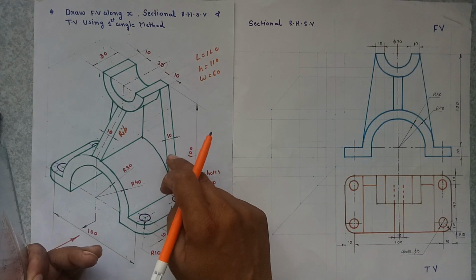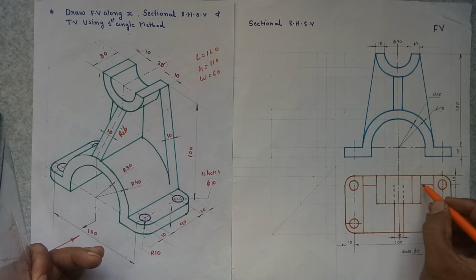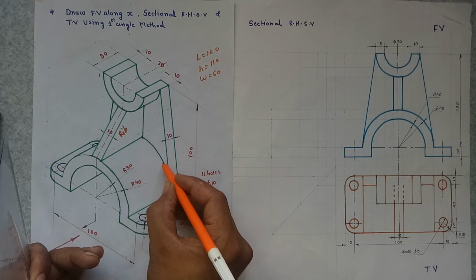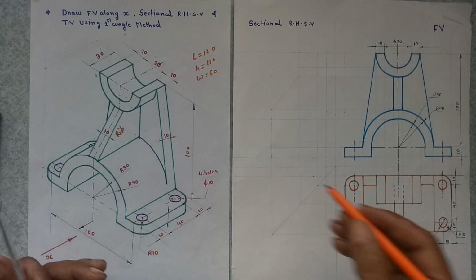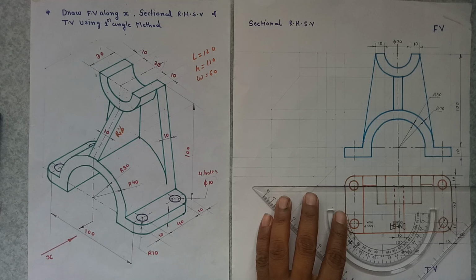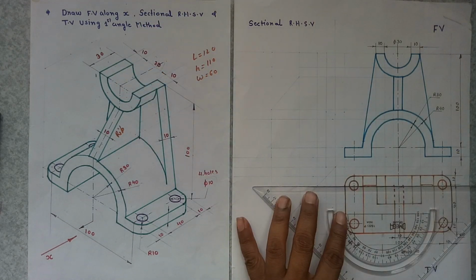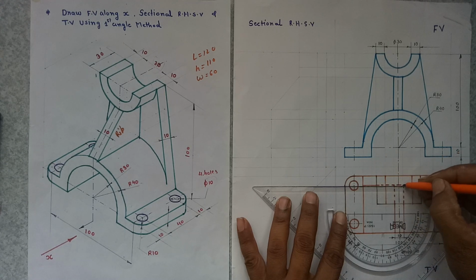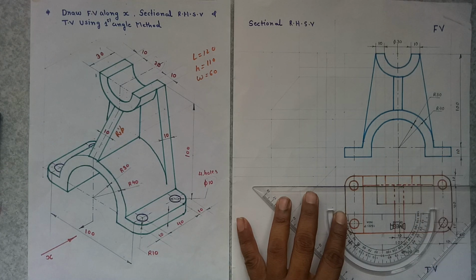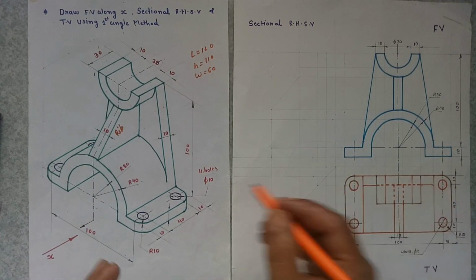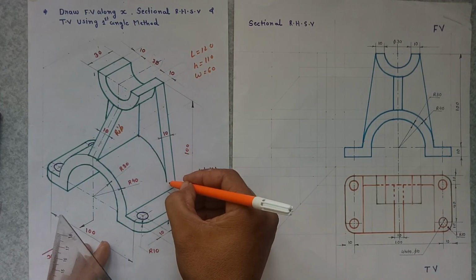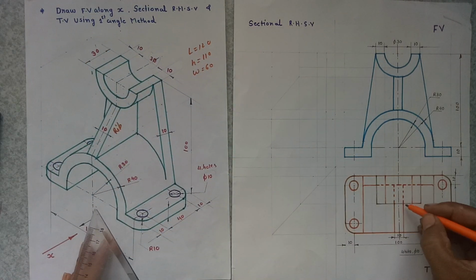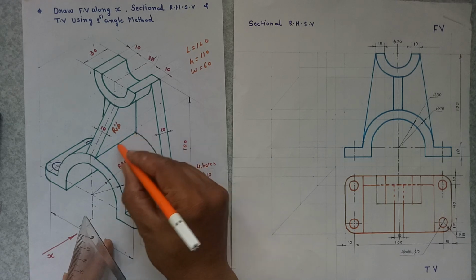Now again, the joining part is visible up to this point, and then after this the joining part is going to be hidden in the outlines of these topmost circles. So we have to show the hidden outlines. These hidden outlines are the outlines of this particular edge. It is starting from here and goes up to the back side, and these hidden outlines are the outlines of this particular edge.